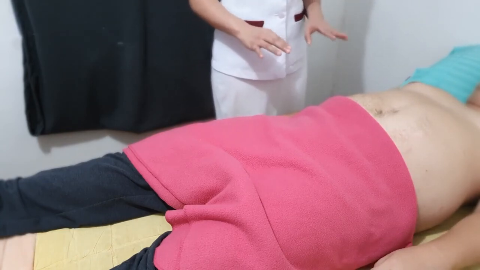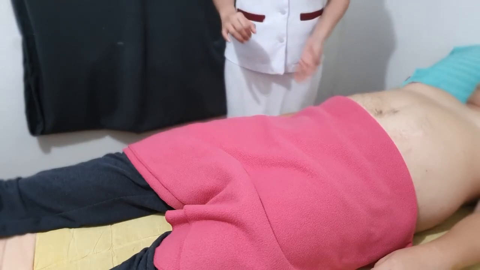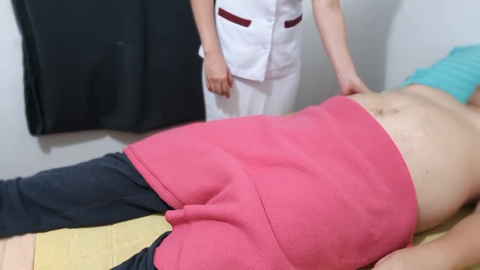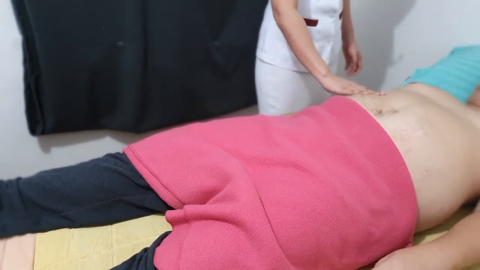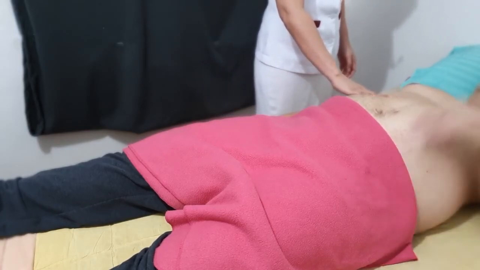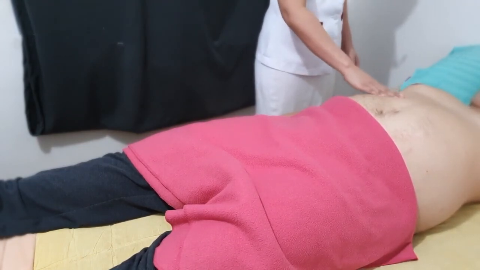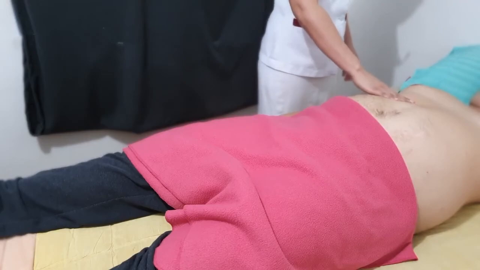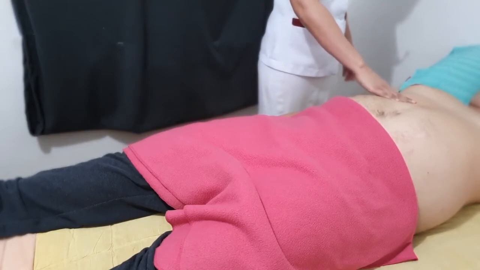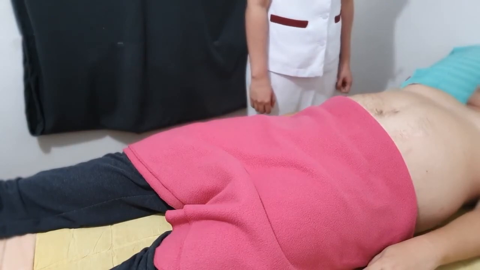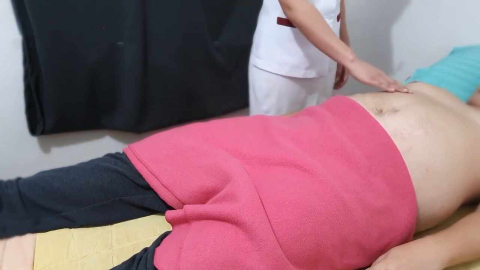So for Murphy's sign, we can hook the thumb or fingers of my left hand under the costal margin at the point where the lateral border of the rectus muscle intersects with the costal margin. Okay, so Chuck, please inhale deeply for me, please.